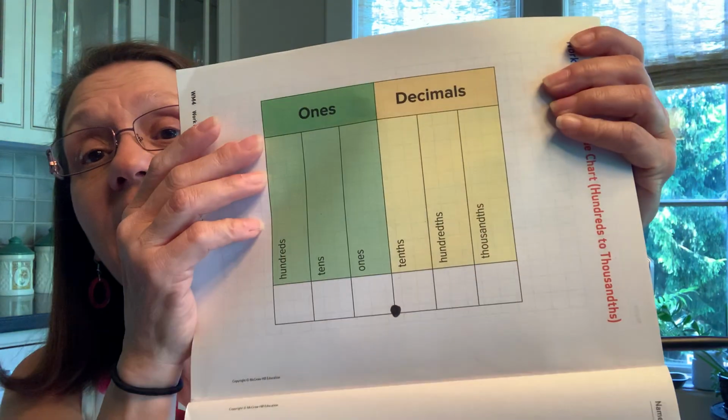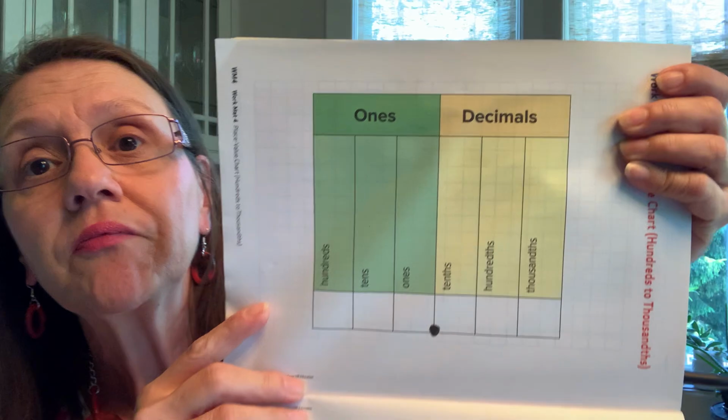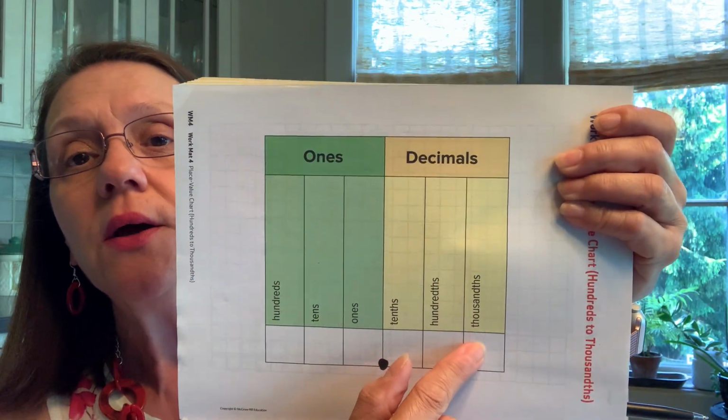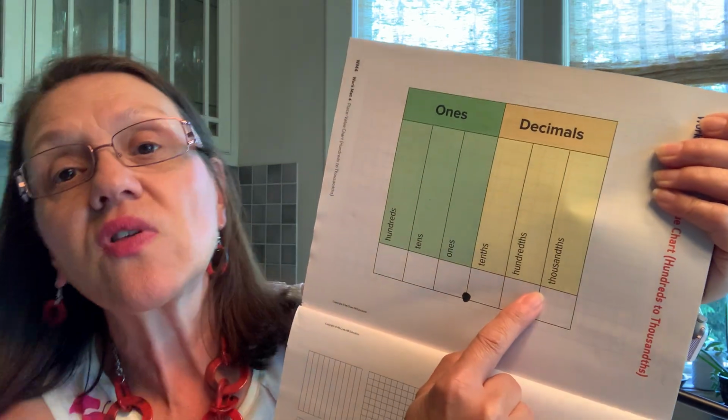Let's fix that. There we go. That, my friends, is a decimal. So on the dark side, we have tenths, hundredths, thousandths. So this is the only time where you're allowed to stick your tongue out at your teacher. So go ahead and do that.